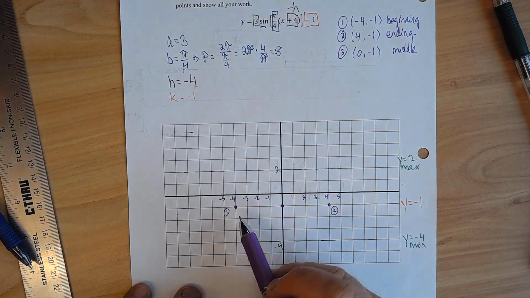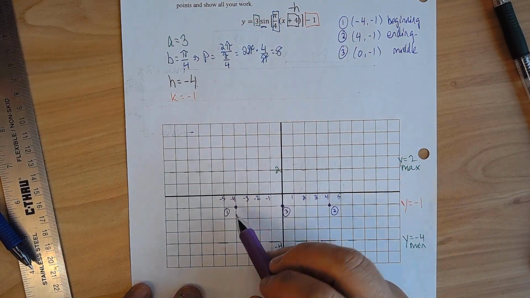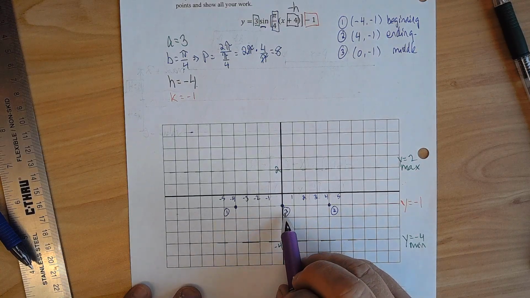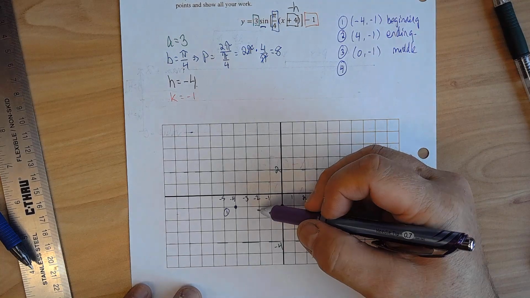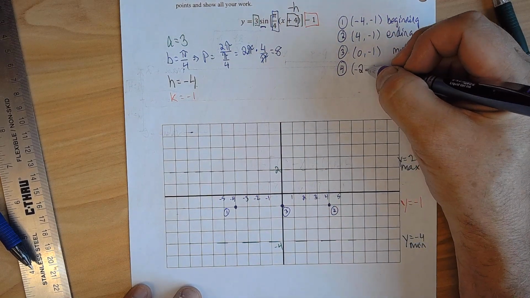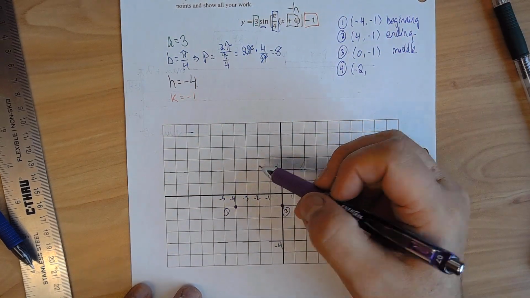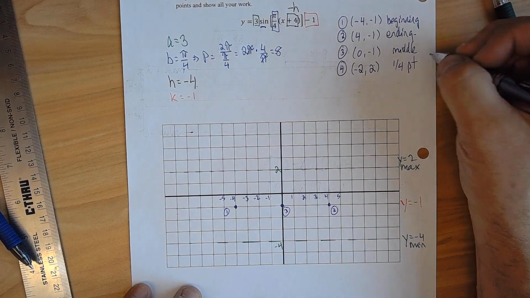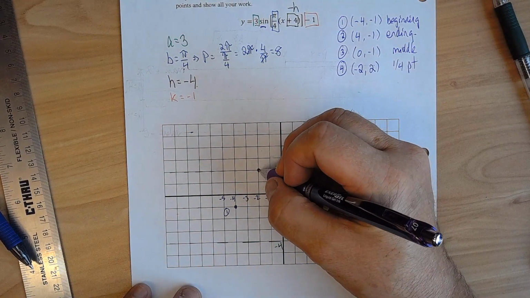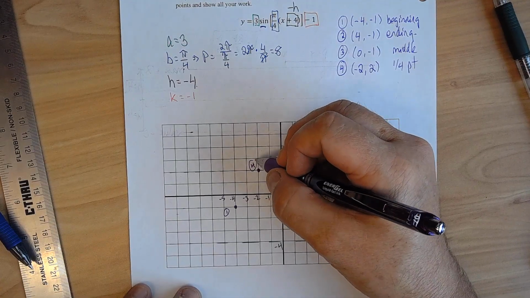Next thing I need to do is go halfway between 1 and 3. This is my quarter point. This is point number 4. Halfway between 1 and 3 is -2. And I know that for sine that's a maximum value, so that's at 2. And so I will put my point right there. That is point number 4.